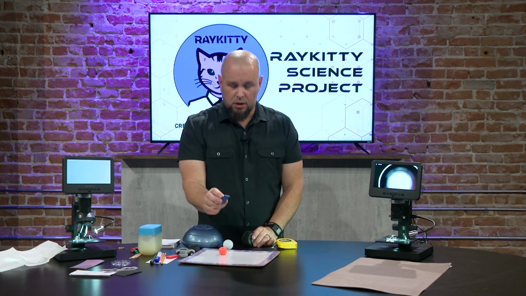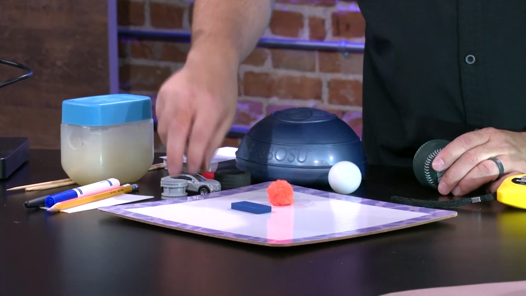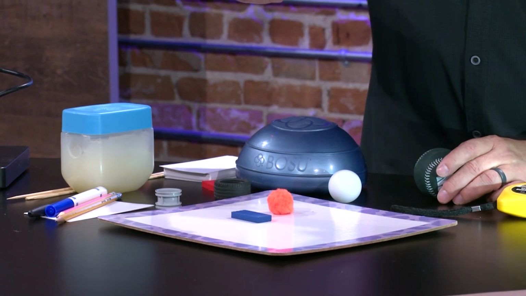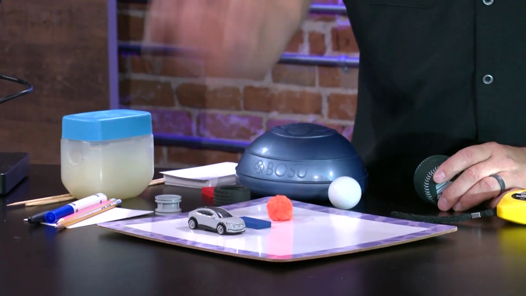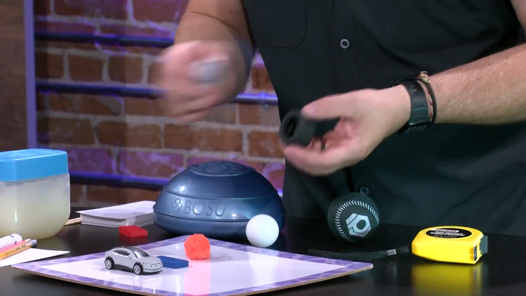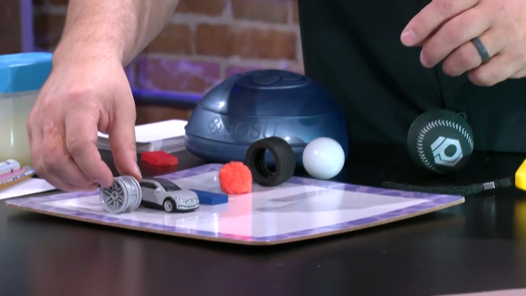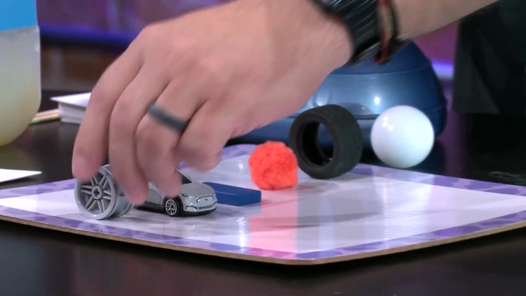I have a block, a little block, or a domino, okay? I have a domino. I have a little Mach-E Mustang, okay? And I have a Lego tire, and I have a Lego rim, okay? So we're going to put all of these items onto our ramp, okay?